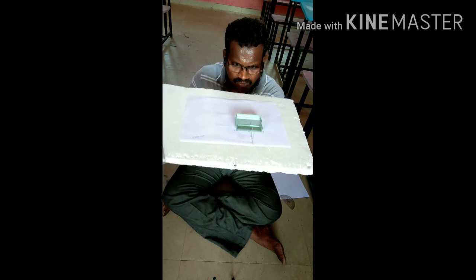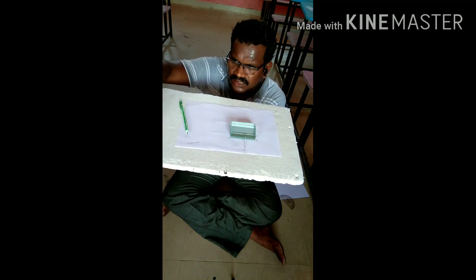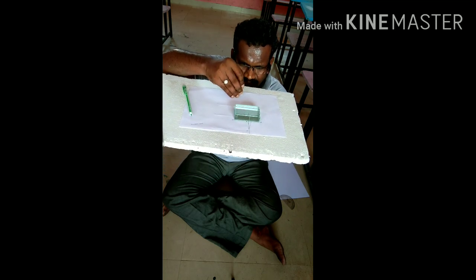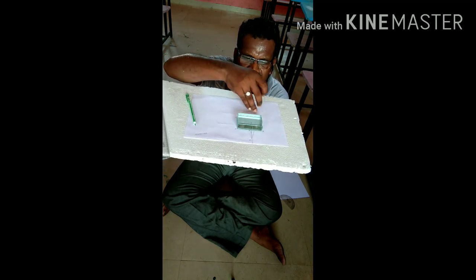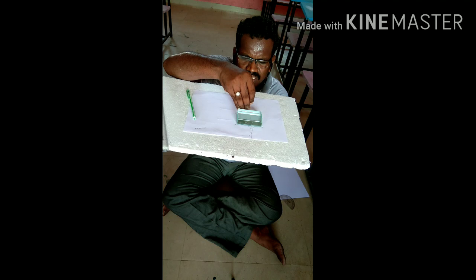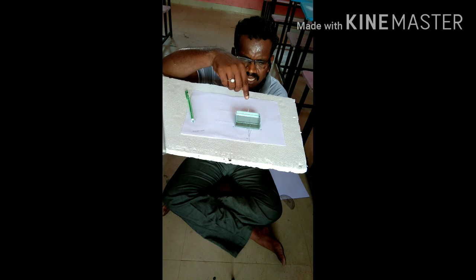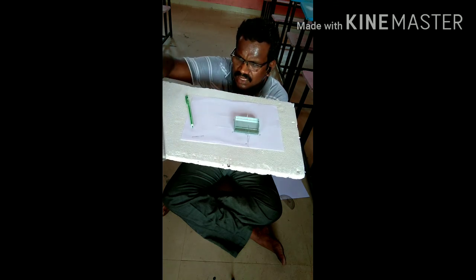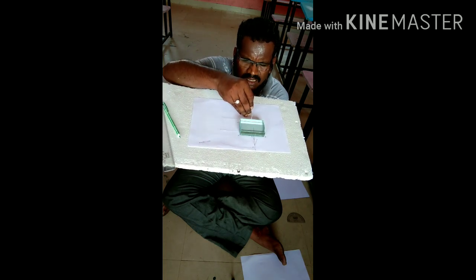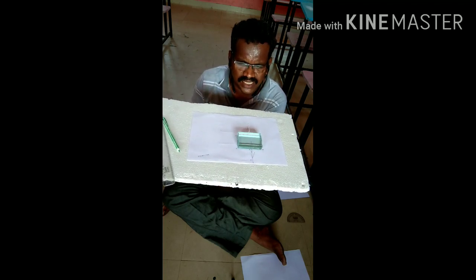Now we can observe the images of the pins from the other side of the slab, that is AB. We can observe the images of the pins through the glass slab. Now I am going to insert one more pin. That pin and the images must be in the same line. The pin and the 2 other pins must be in the same line. Now insert one more pin, then the total 4 pins must be in the same line.